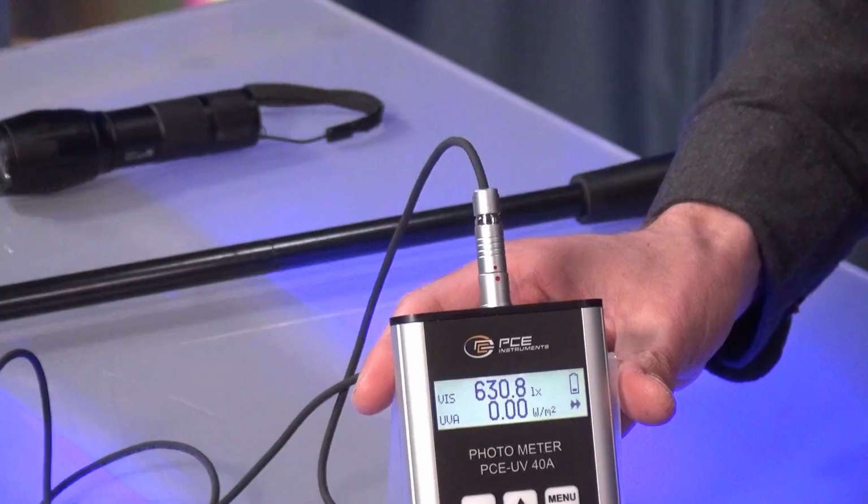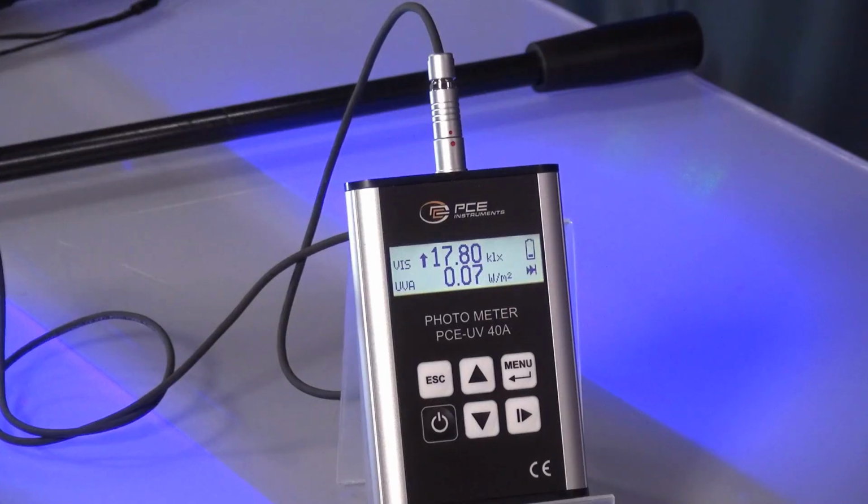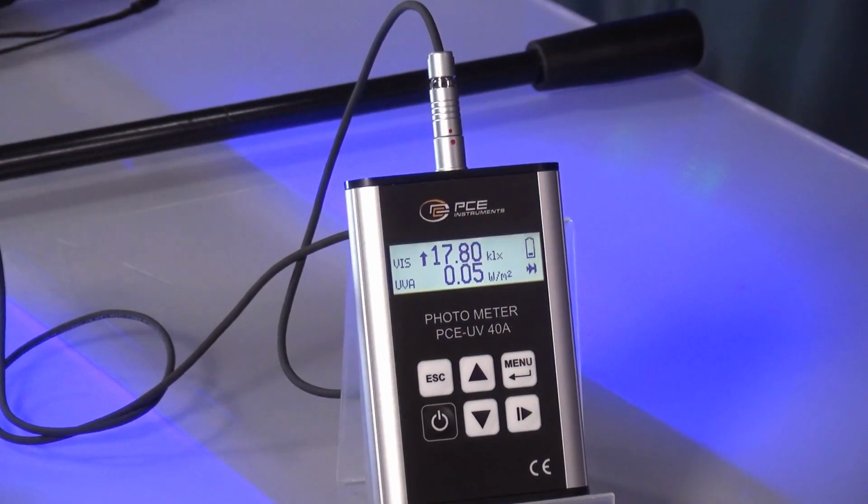If we look at the device, we can see that there is hardly any UV light here in our studio. I can demonstrate the measurement in the UV range by using my flashlight, which emits a small amount of UV light. What we see here is 0.06 watts per square meter. In other words, the special thing about this device is that it can measure the visual range and the UV range simultaneously.